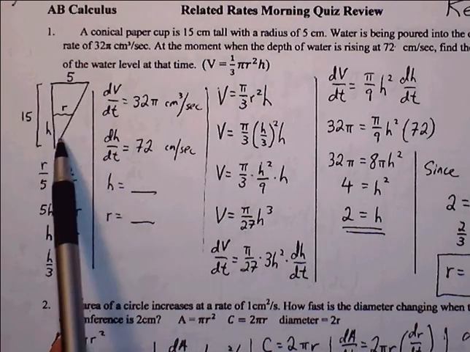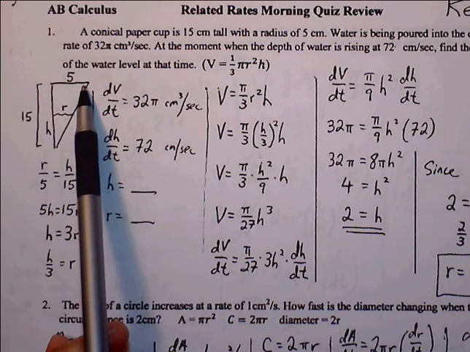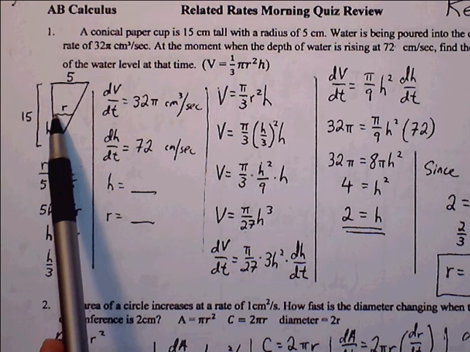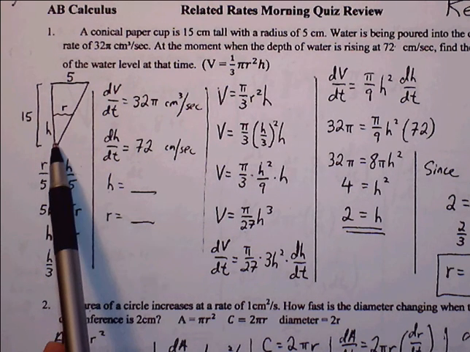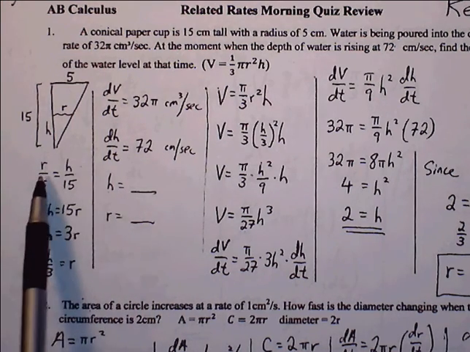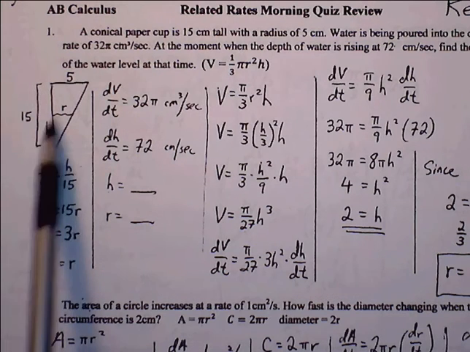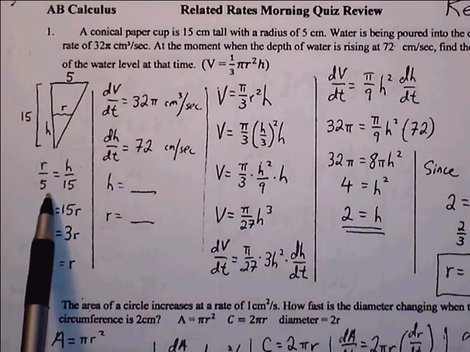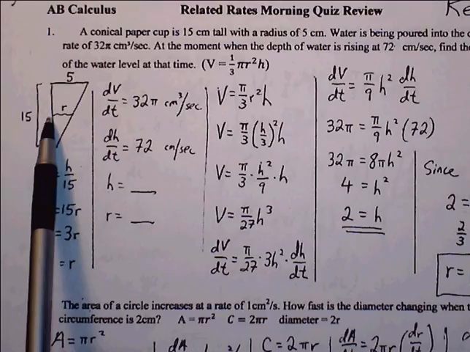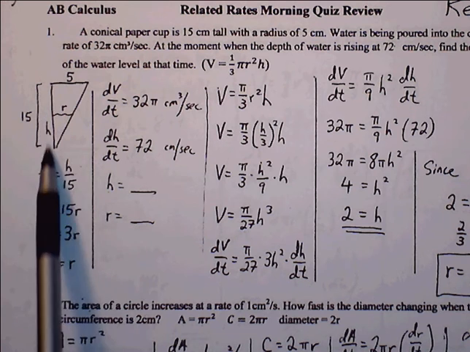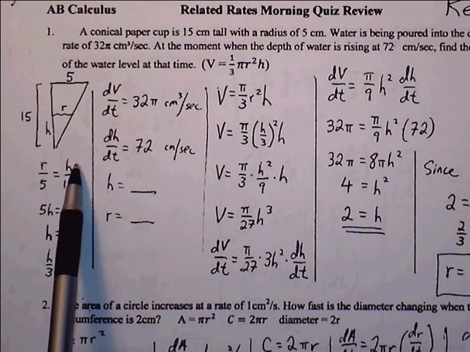So we set up a similar triangle here, the 5 and the 15 representing the dimensions of the cup, or of the container's right triangle here. And then little r and little h represent the water level at that moment in time. So we set up proportions to relate the two variables r and h. The small radius is to the big radius, so r over 5 is equal to the ratio of the small height over the height of the large triangle, so h over 15.